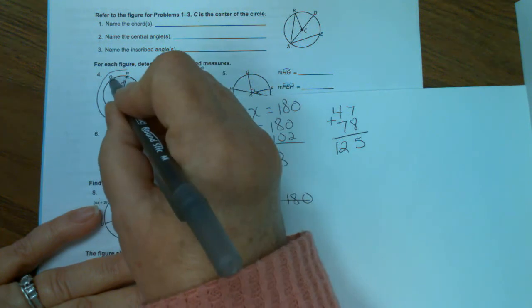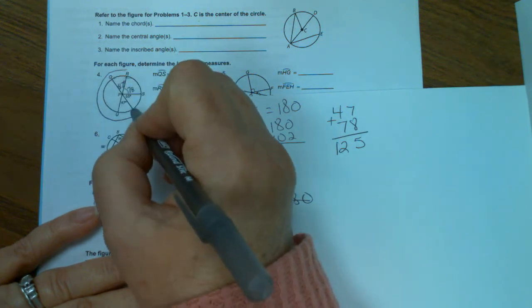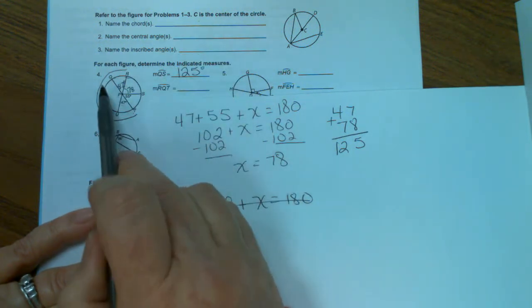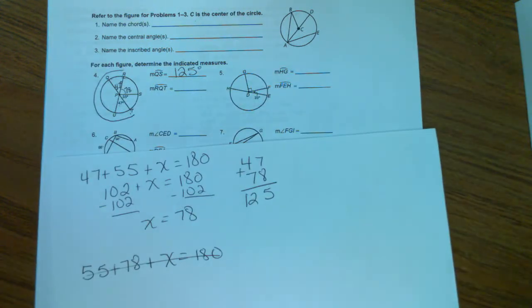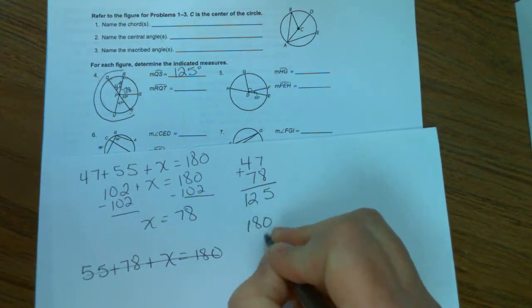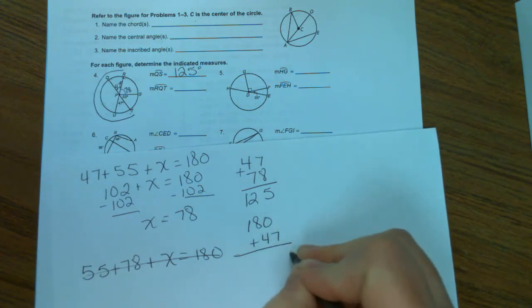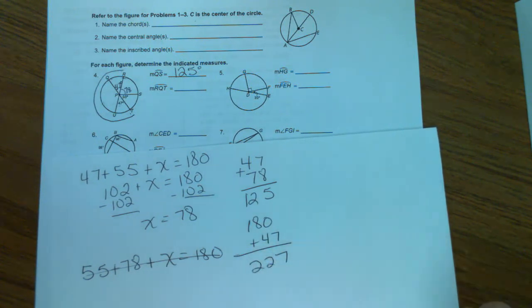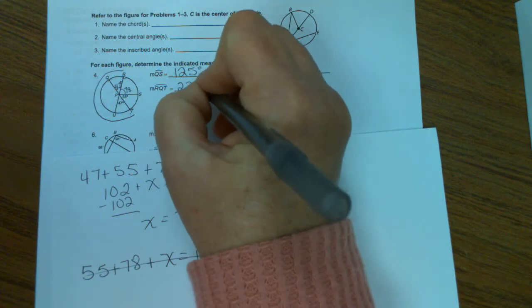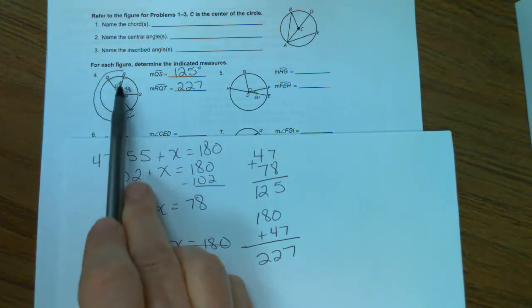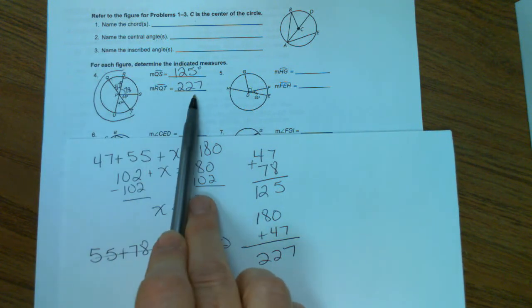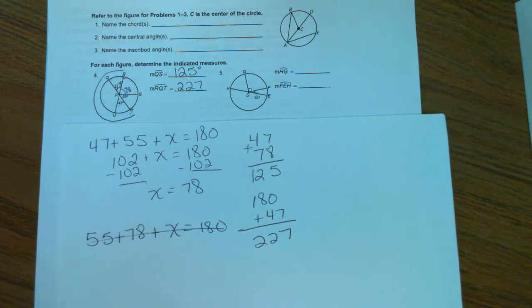Well, I know that from Q to T is 180 degrees because there's a straight line, and from Q to R is 47. So I say 180 plus 47 is 227 degrees. So arc RQT is 227 degrees. All right.